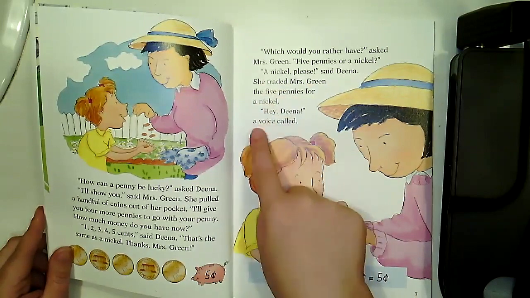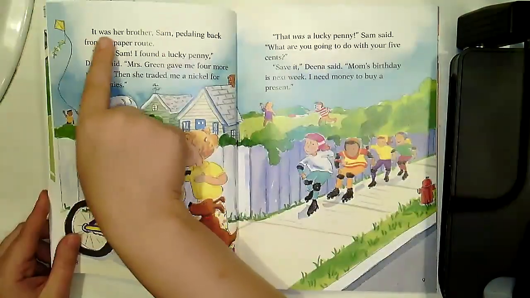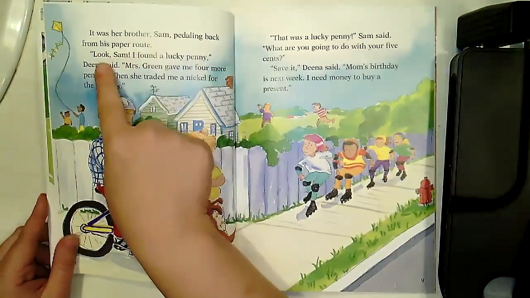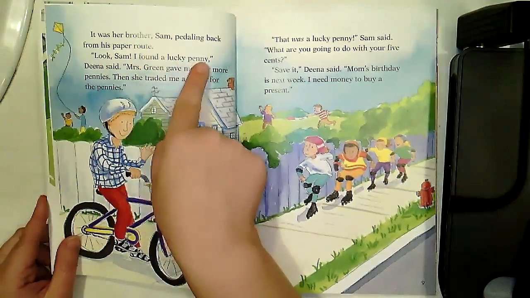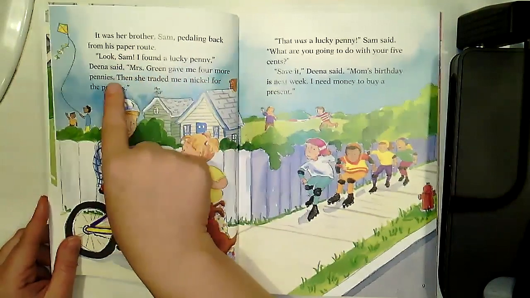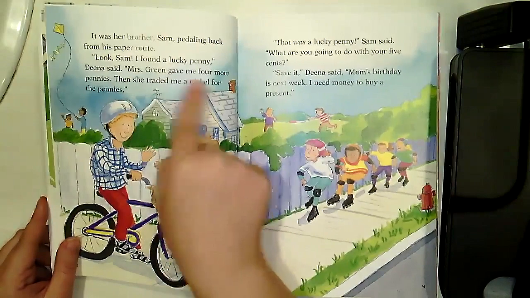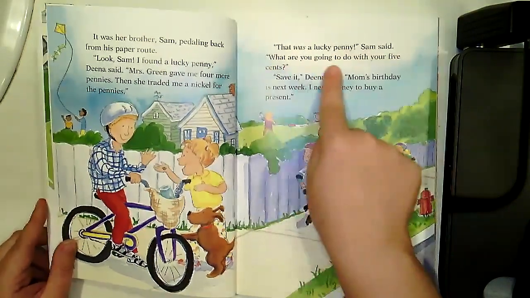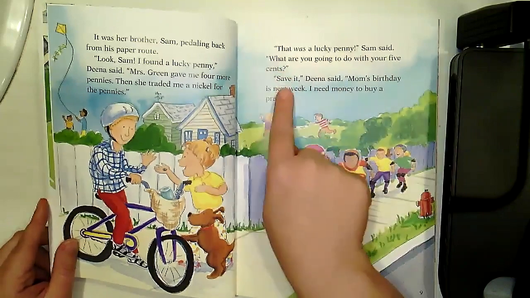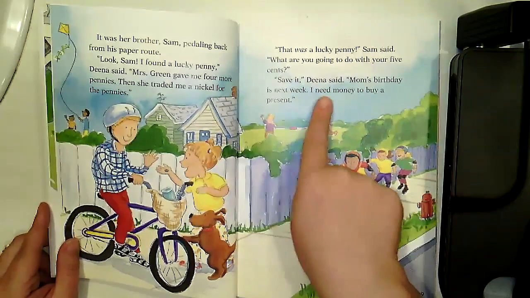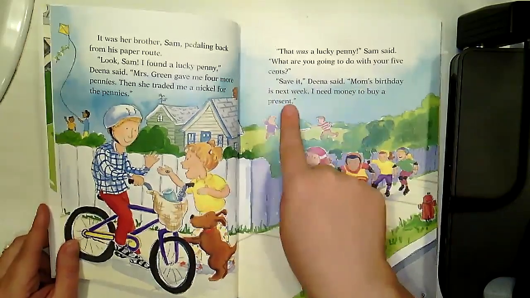Hey, Dina, a voice called. It was her brother Sam, pedaling back from his paper route. Look, Sam, I found a lucky penny, Dina said. Miss Green gave me 4 more pennies. Then she traded me a nickel for the pennies. That was a lucky penny, Sam said. What are you going to do with your 5 cents? Save it, Dina said. Mom's birthday is next week. I need money to buy a present.